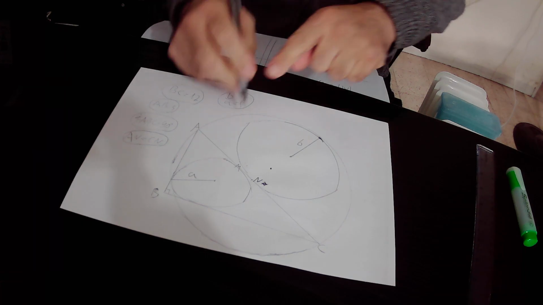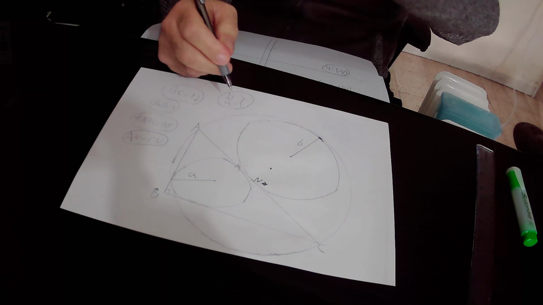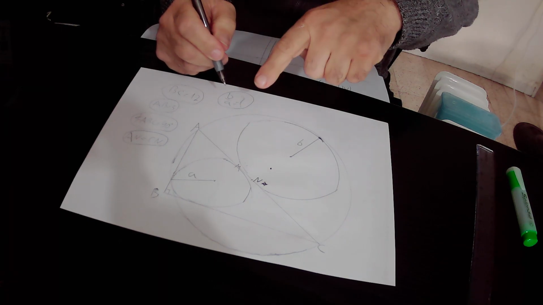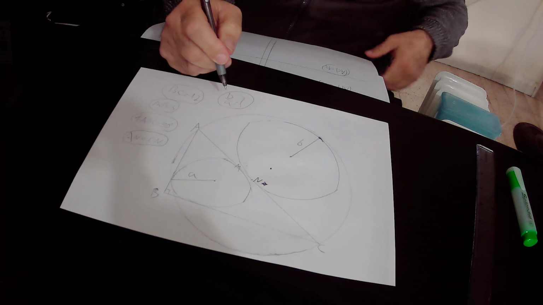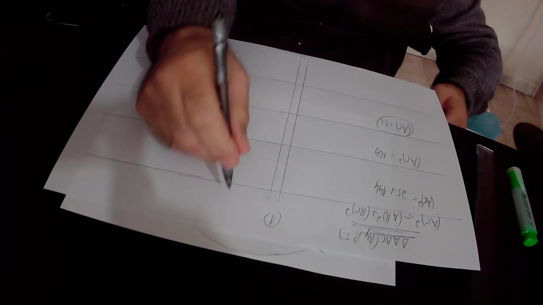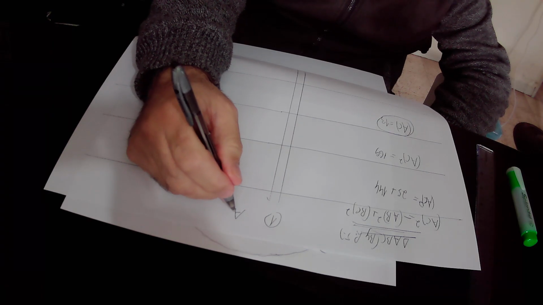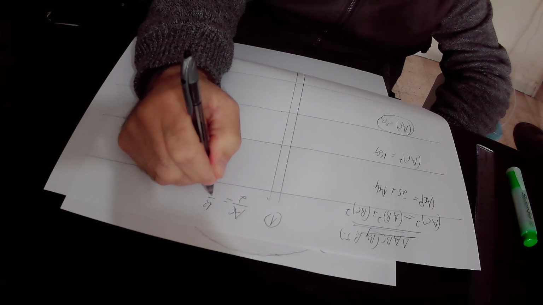And we also know that AN equals NC, that is to say at point N, the hypotenuse AC is bisected into two halves. The first half is AN and the second half is NC. So AC over 2 is actually 13 over 2.